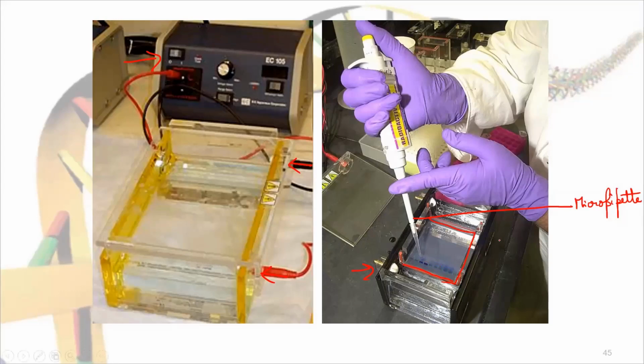When you put the DNA here, you can see a slight blue color here. Actually, how this happens is, DNA does not have any color, so along with the DNA mixture, they add a loading dye. We call it a loading dye because it helps us to visualize whether the DNA is successfully loaded at a designated well.